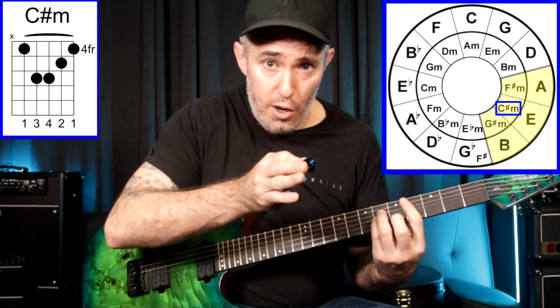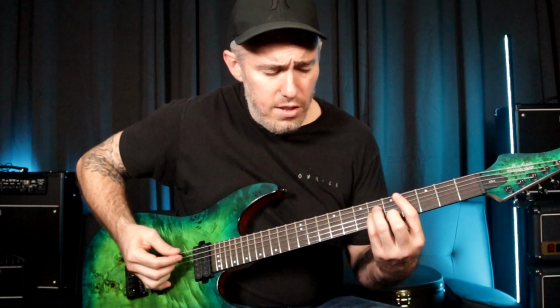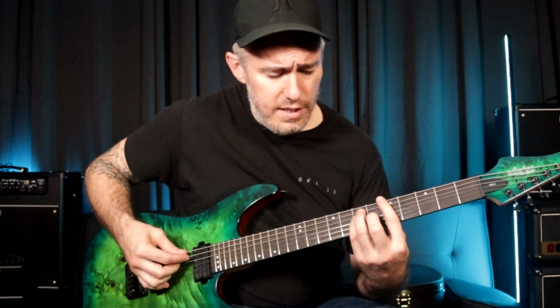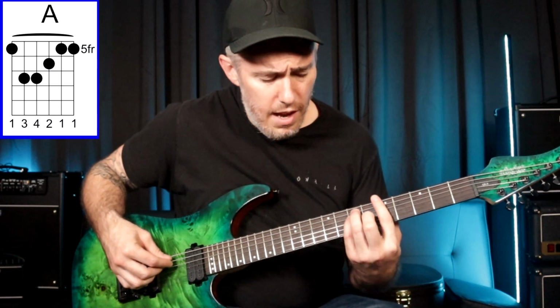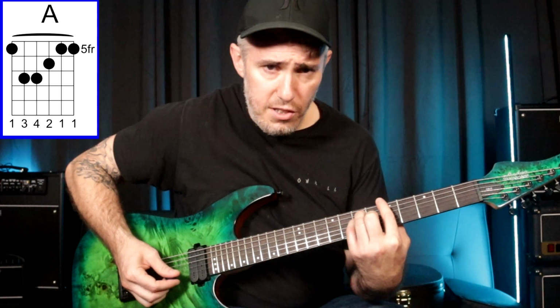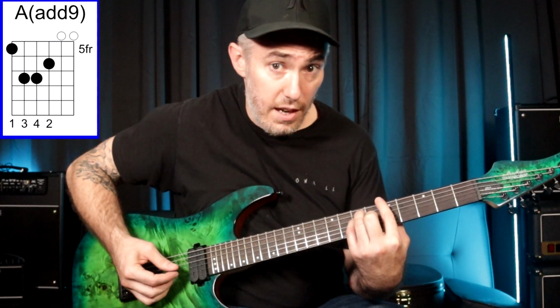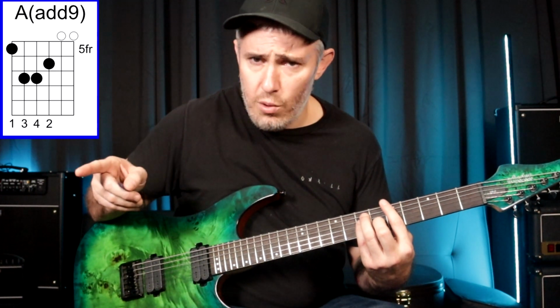I'm now using the C sharp minor chord from this key, and then I'm using the A chord from this key. I also noticed that with this A chord, this six-string bar chord rooted on the low E string here, if I lift up my fingers and leave the high E string and the high B string open, then it sounds cool. I didn't think to myself, I want to use an A add 9 chord. I did not think that.